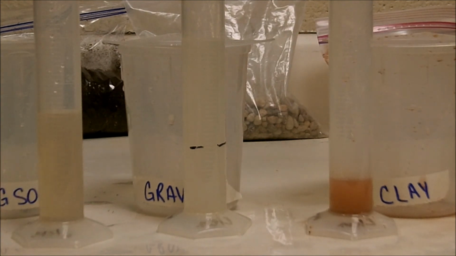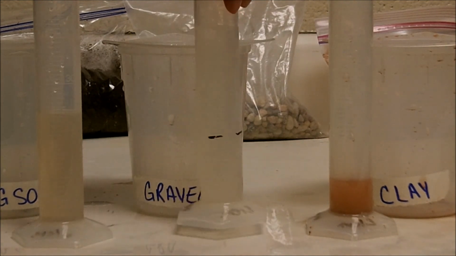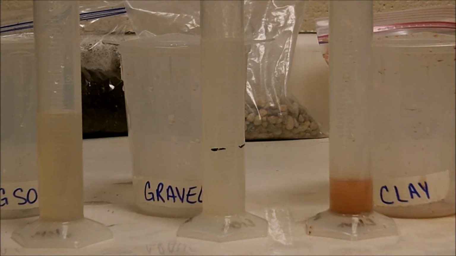Which one was the one that least retained water? Gravel. So was your prediction correct? Yes. Yes, it was. Our prediction was correct because the gravel had the most gaps, and as you can see, the water's all the way up to here, and it allowed the water to run off. It let it run through. Okay?